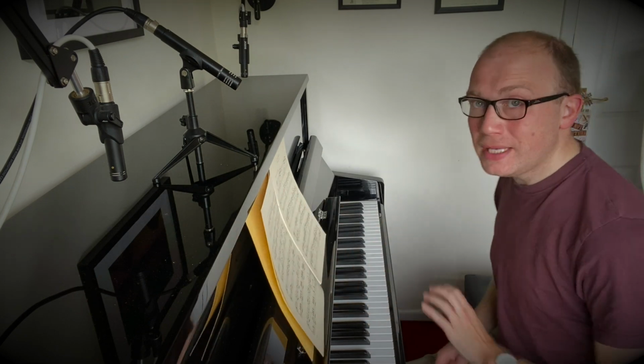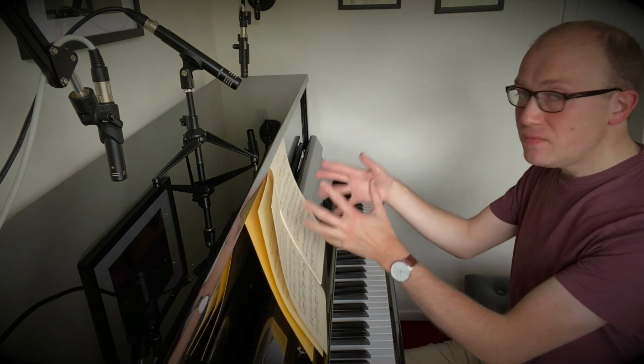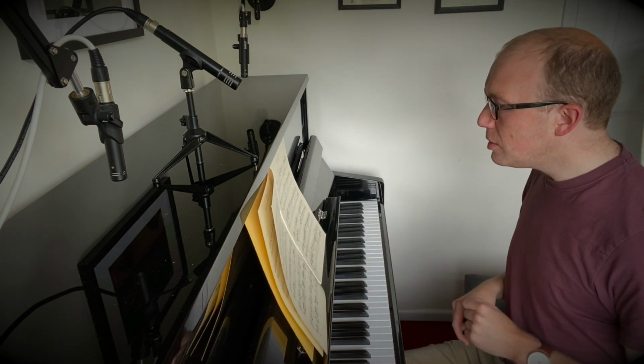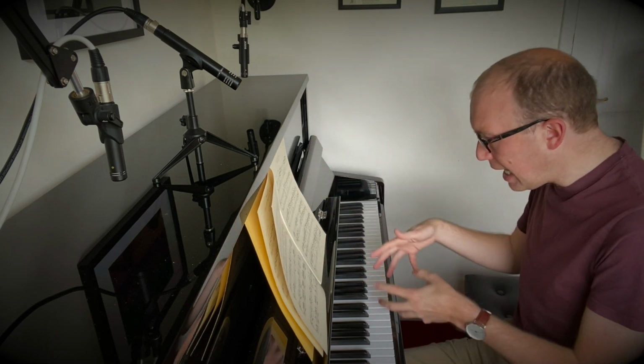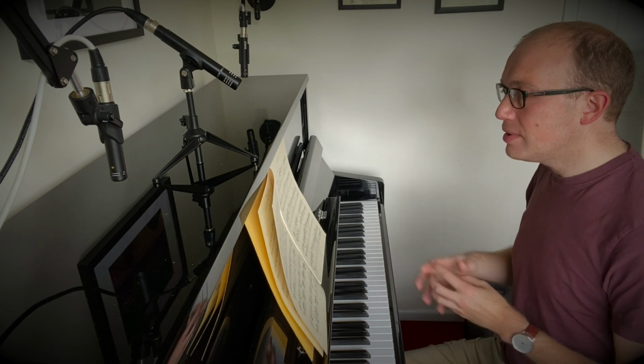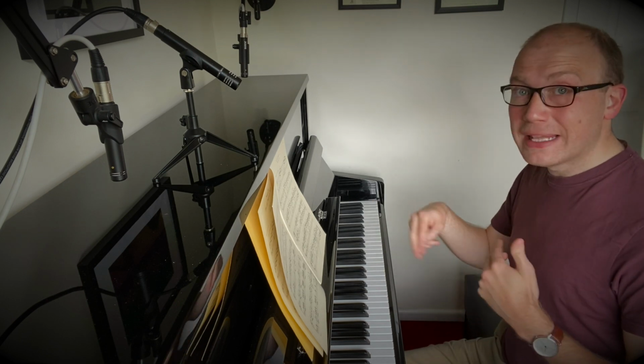Now, what a lot of people do is they get a piece of music and they work through it with the music, and they get to the end and play through it with the music, and again and again and again. And what happens is they eventually rely on muscle memory.